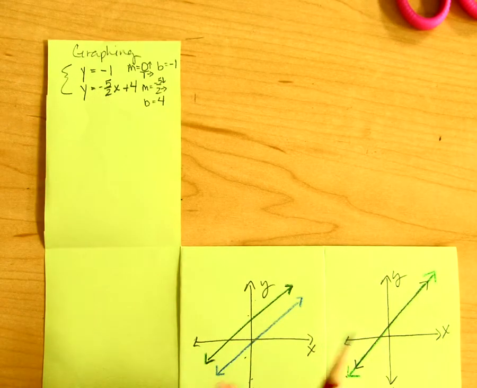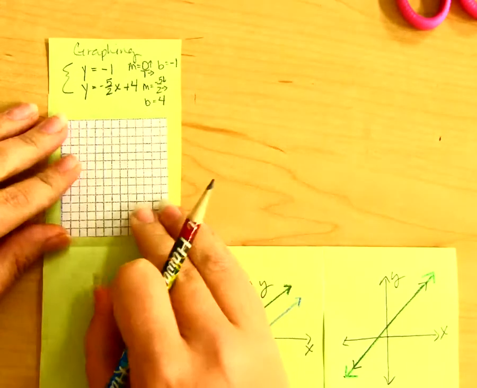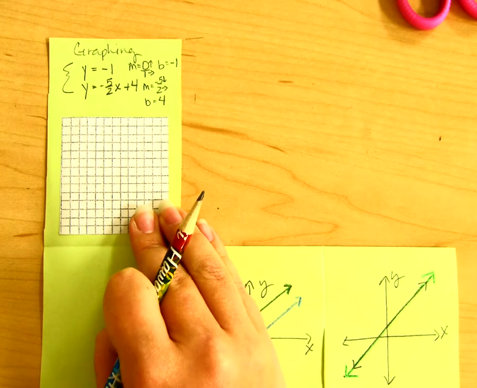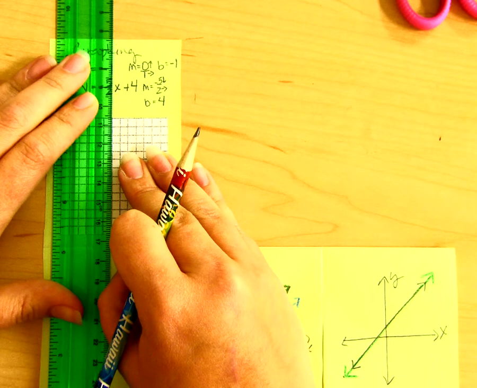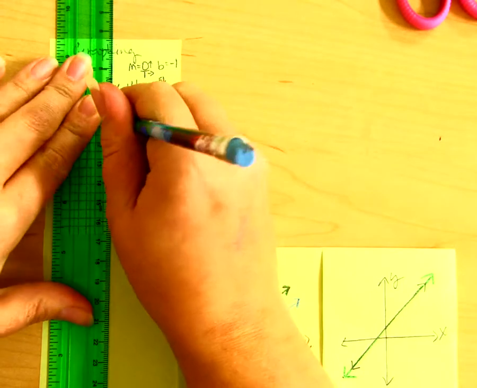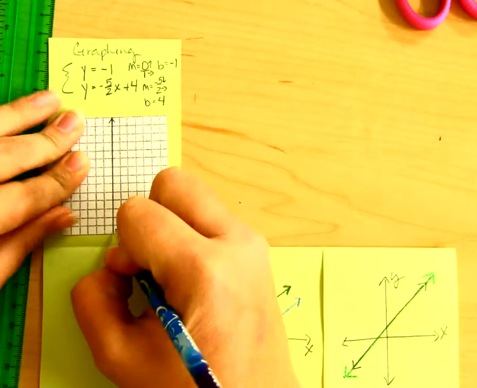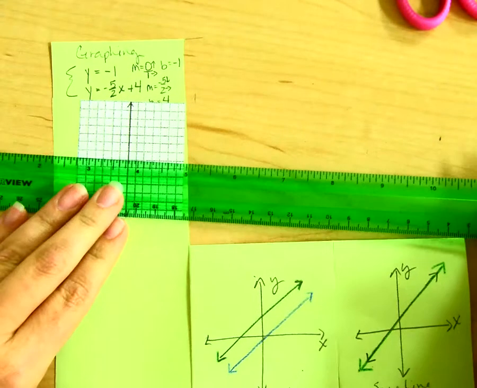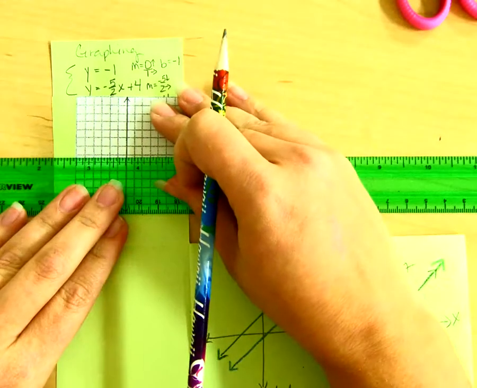You should have picked up a little sheet of graph paper to make this foldable. So on that graph paper, I'm going to draw my coordinate axes. And then after we do this, we'll glue it down so it stays still.